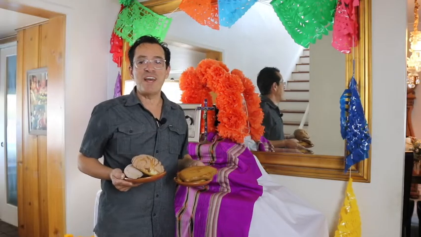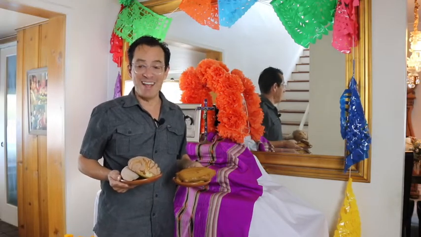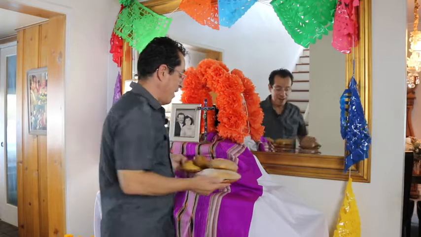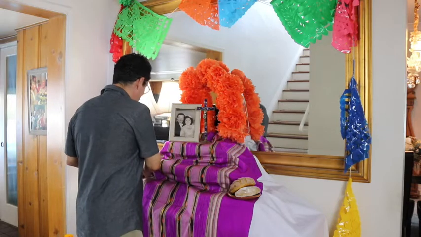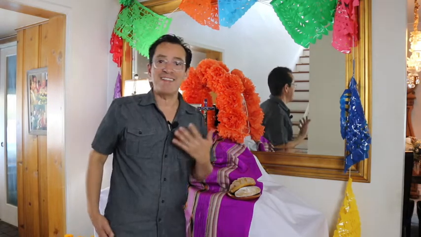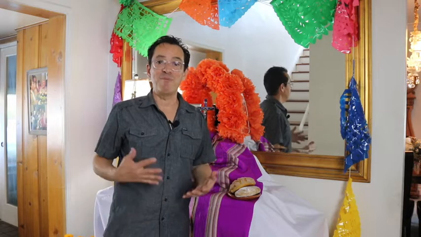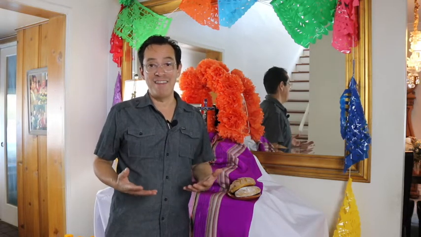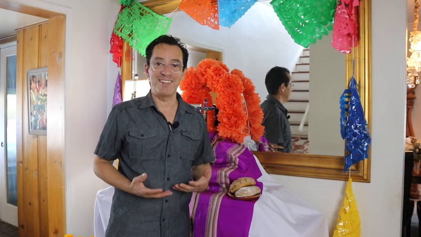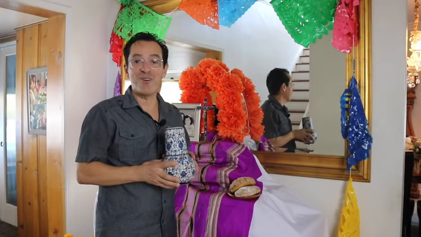The next item is we have pan de muerto or pan dulce. And you want to put any kind of food that our loved ones liked on the altar. And this represents that they're coming home and you're going to prepare something that they like. Some family members prepare enchiladas, and they prepare a whole entire meal. And they get together with family on the Day of the Dead to celebrate them and to recall who they were.